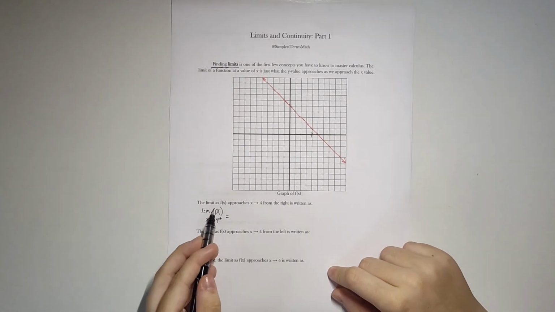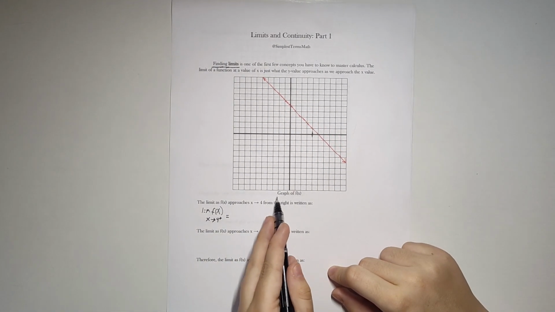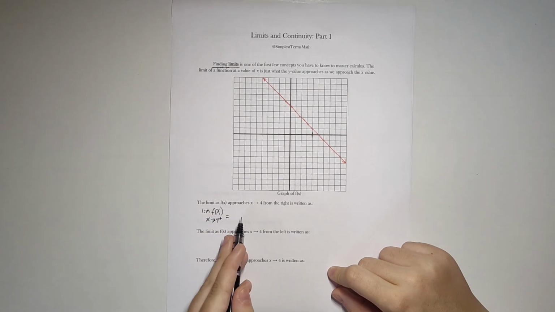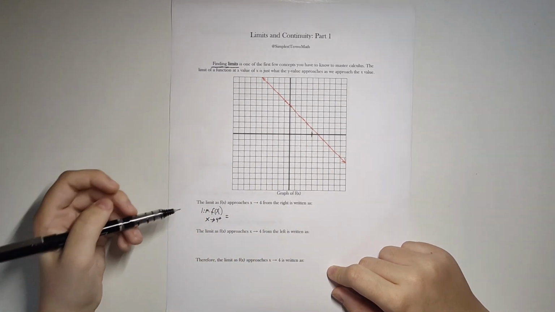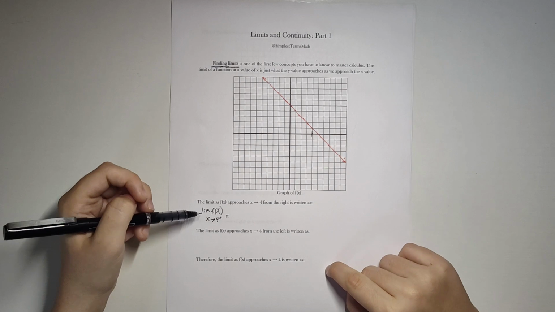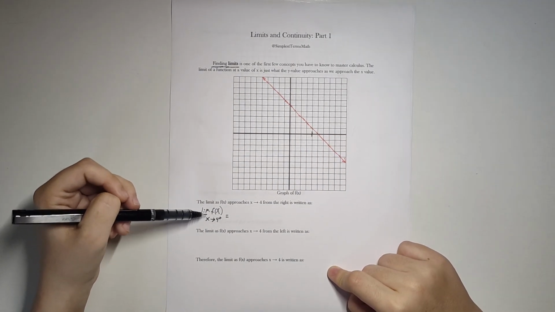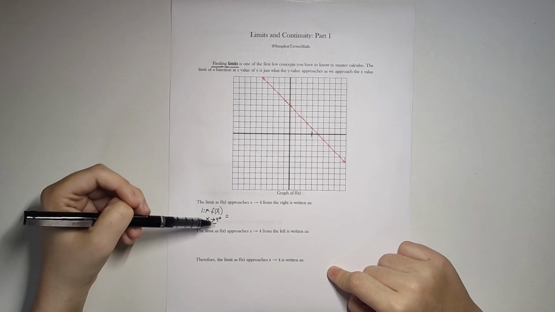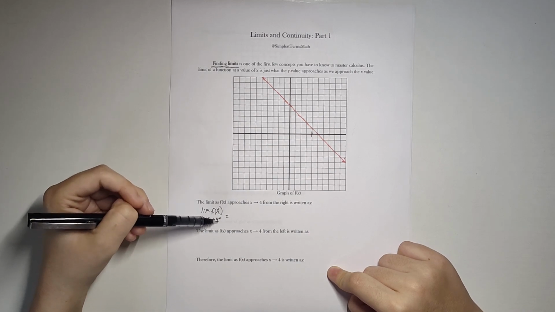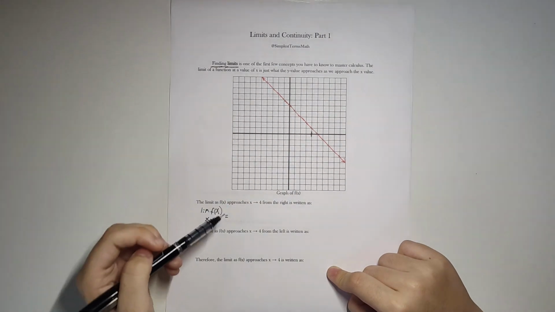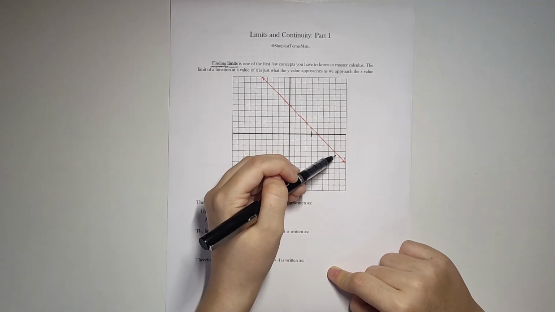So, given this graph of f of x, the limit of f of x as x approaches 4 from the right is written as, well, first our notation here, right? Limit, LIM means limit, of f of x as x approaches 4 from the right. So this plus just means from the right. Equals, well, what is it equal to?